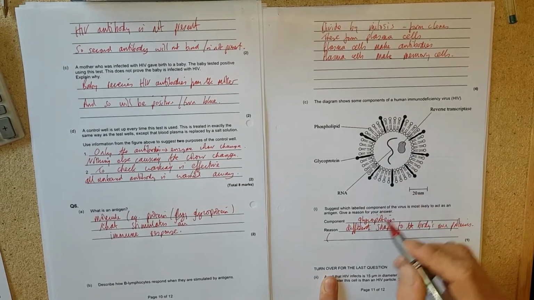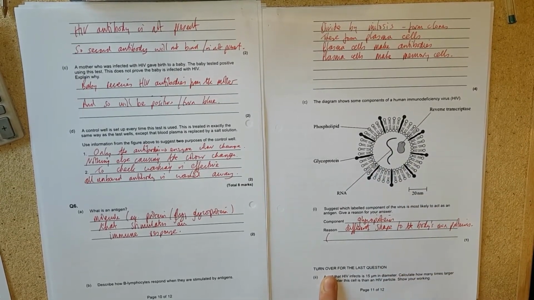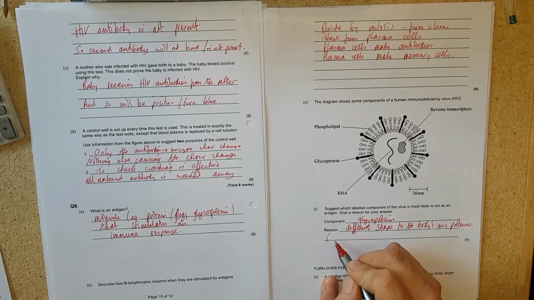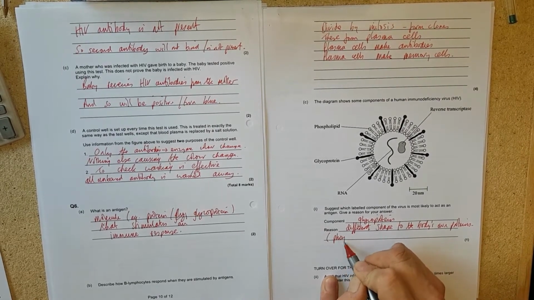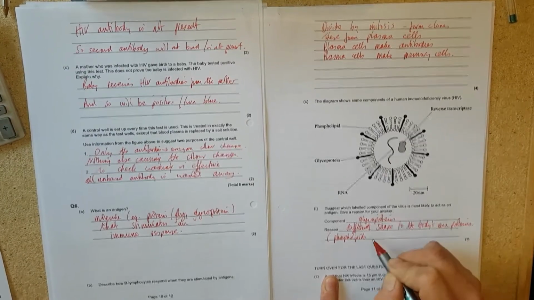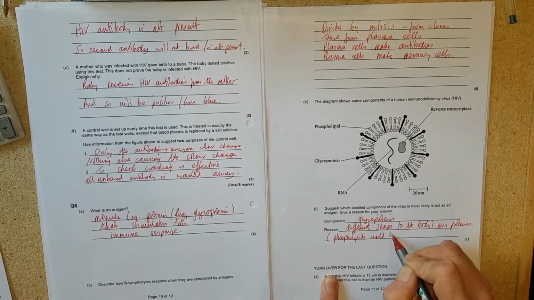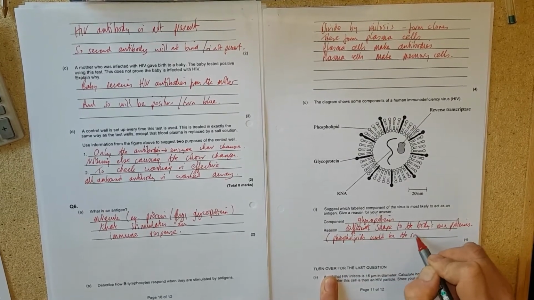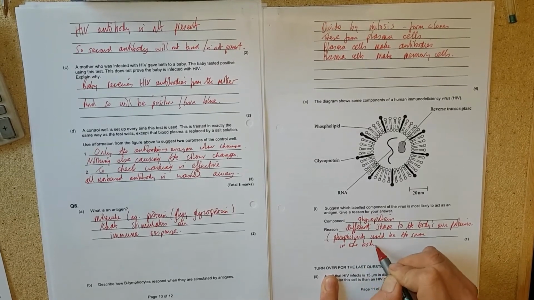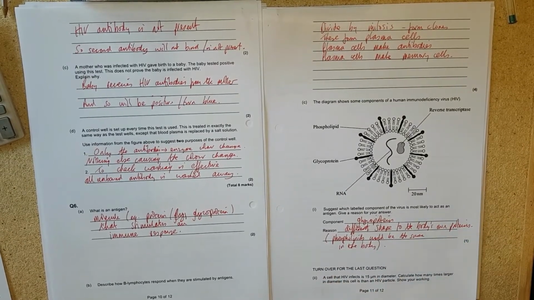And other bits might be the same. So, for example, phospholipids would be the same in the body. But you only need to say that first bit.